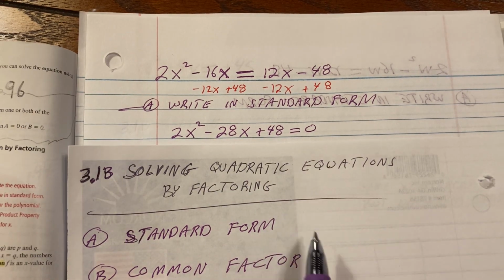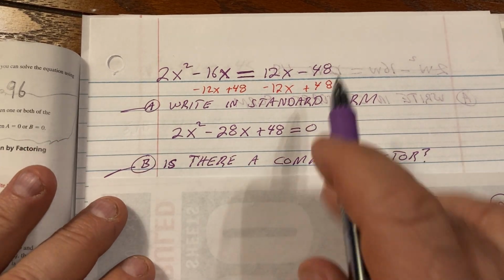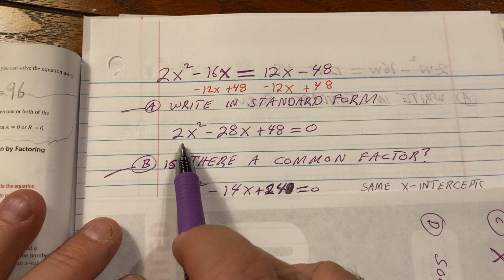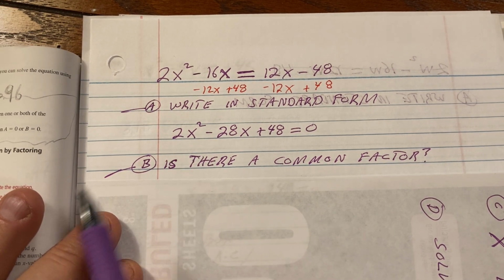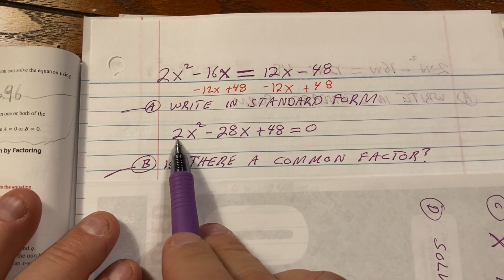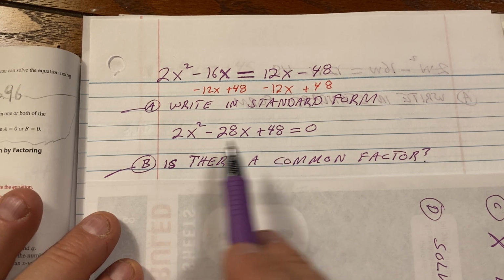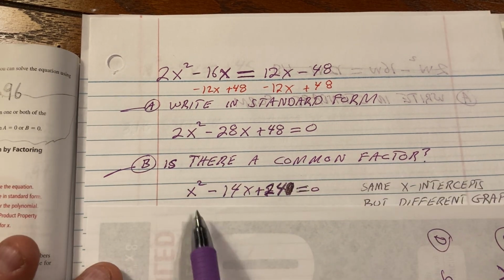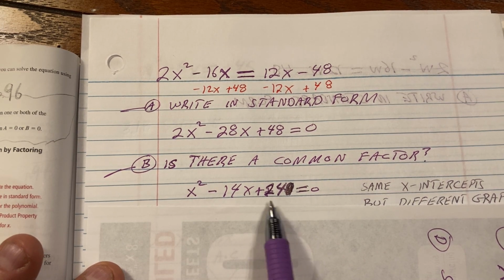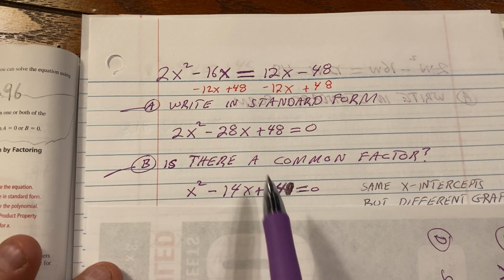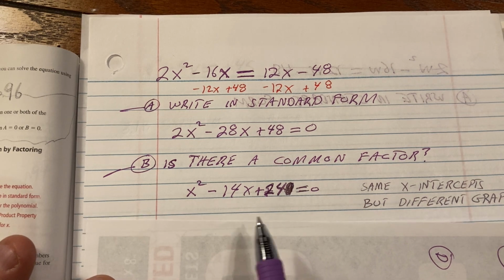Okay. Next step is, can you get a common factor out of that? Is there a common factor? Yes, there's a 2. You can factor out a 2. You can factor out a 1, but anything other than 1. That coefficient is divisible by 2, and that is divisible by 2. Okay, so I'm going to divide everything by 2, and when you do that, you get x squared minus 14x plus 24. That should be 24. I made a boo-boo. Okay, and keep in mind, when you divide by 2, the x-intercepts will be the same.